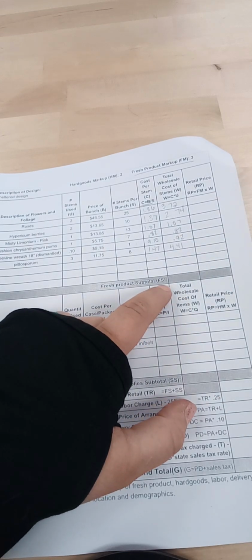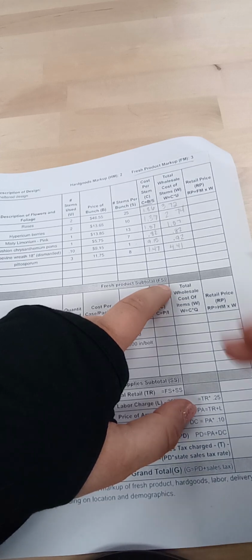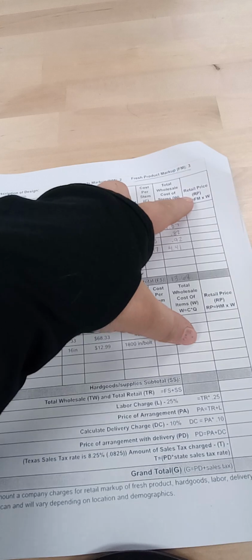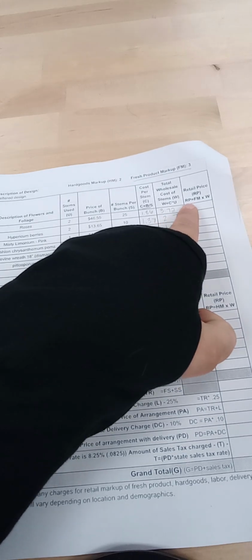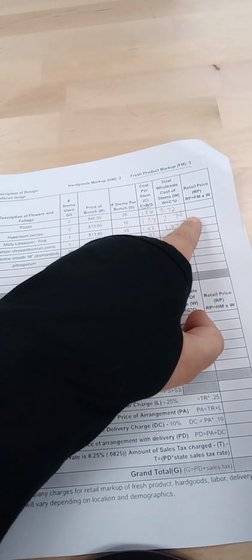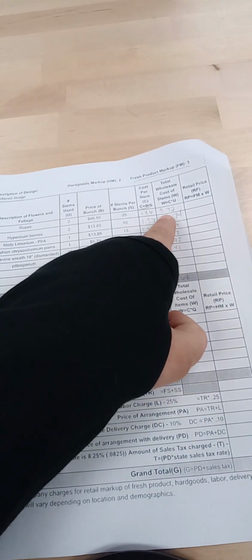So let's add this column up to find out how much money we have invested in product to create this design. $13.68. So now we're going to mark it up and see how much we're going to sell this fresh product for. So retail price is FM, which is our fresh product markup, times W, which is this column we just had. So 3.72 times 3.